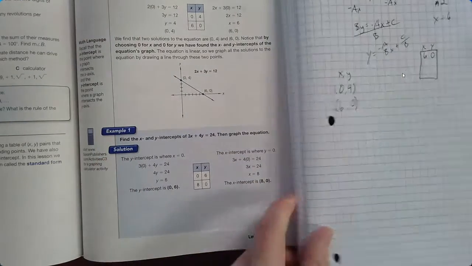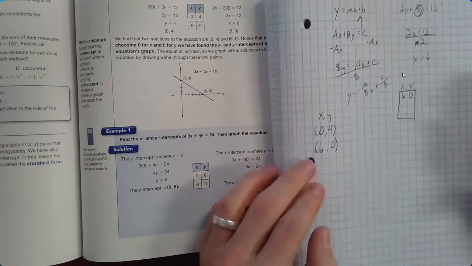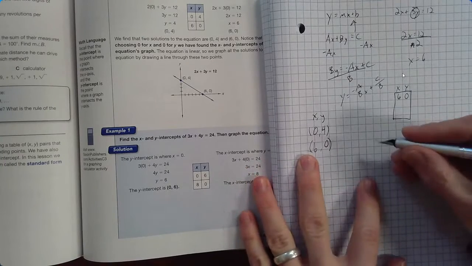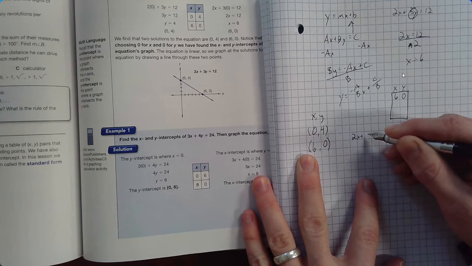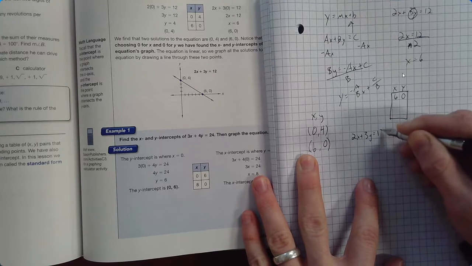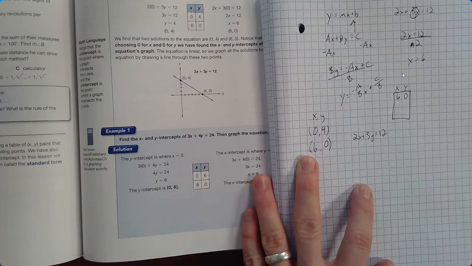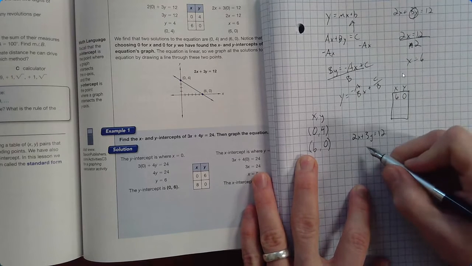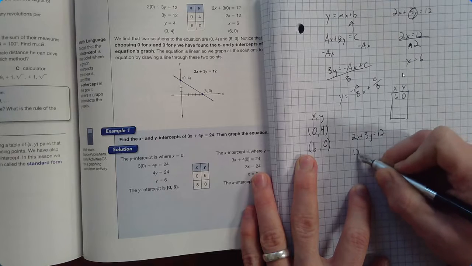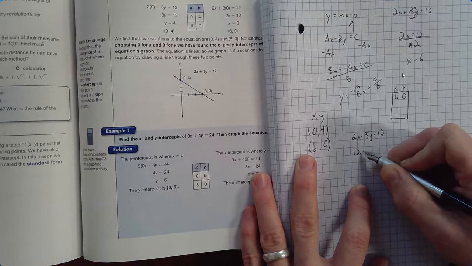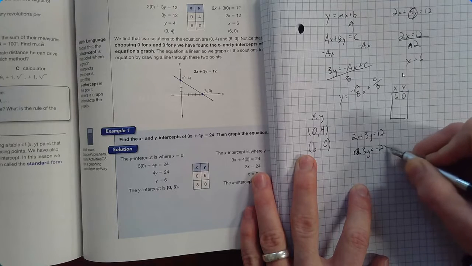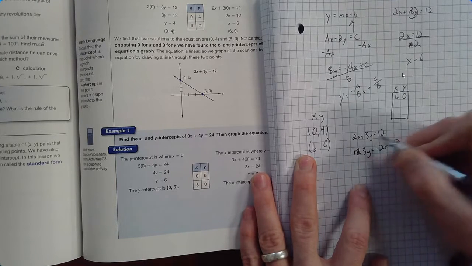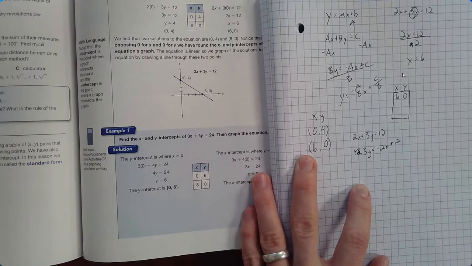If I were to use slope-intercept form instead for this equation, and if this confuses you, don't worry about it: 2x plus 3y equals 12. I would do 3y equals negative 2x plus 12, so I've subtracted the 2x from both sides.